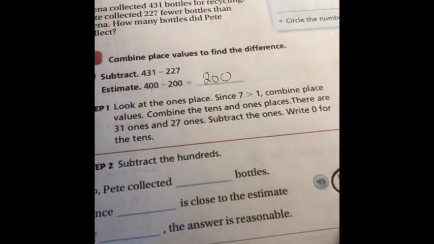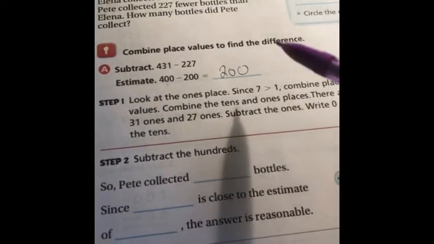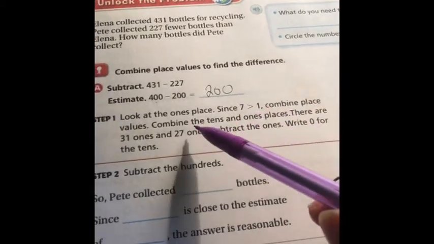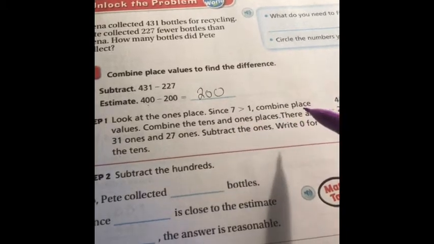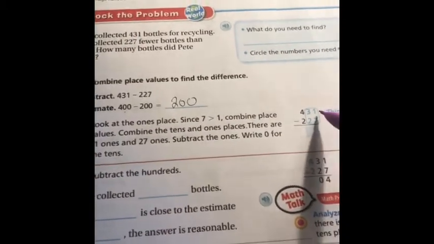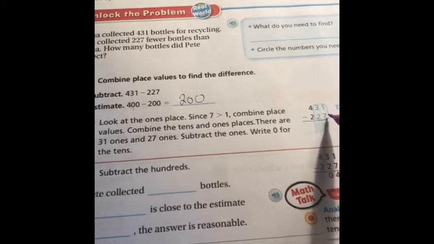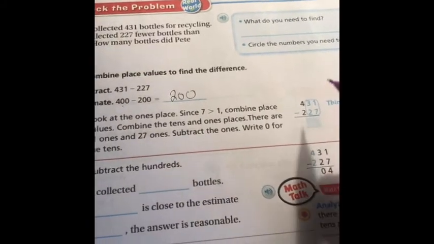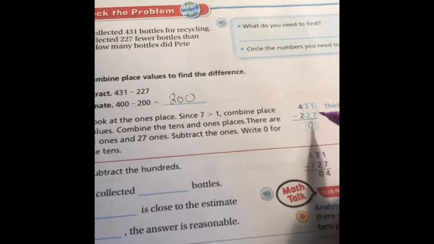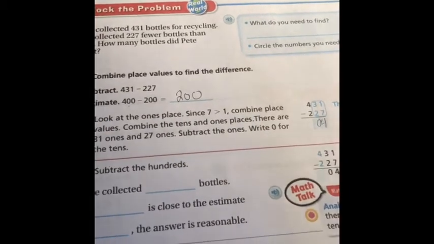Now we're going to look at the ones place. Since 7 is greater than 1, okay, we can combine place values. Combining the tens and one places. So if we look here, there are 31 ones and 27 ones. And we're going to write 0 for the 10. So if you think 31 minus 27, that's going to give us the answer of 4.